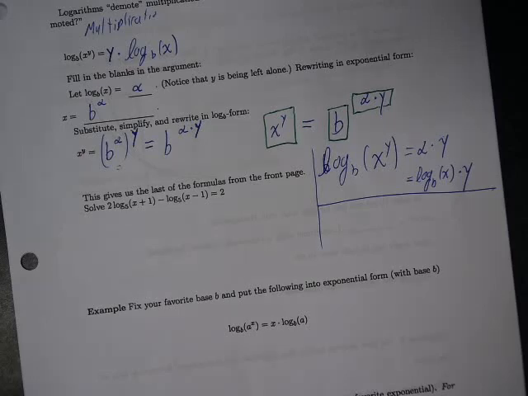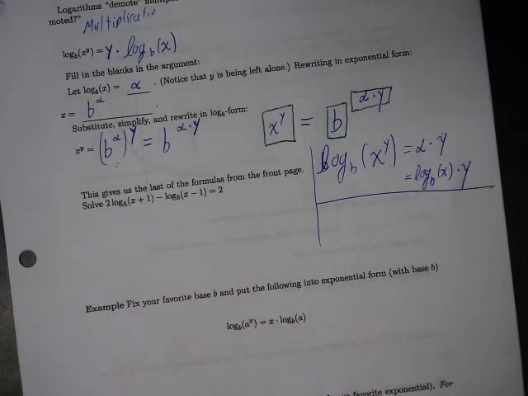So let's see what the whole point of this is. We can use these rules to do some algebra. Let's solve equations. Let's try to solve this equation: 2 times log base 5 of x plus 1, minus the log base 5 of x minus 1, is equal to 2. So first thing first, is that equation already in log form? No, it's not. A single log is not equal to another. But let's try to use these rules to rewrite it in log form.